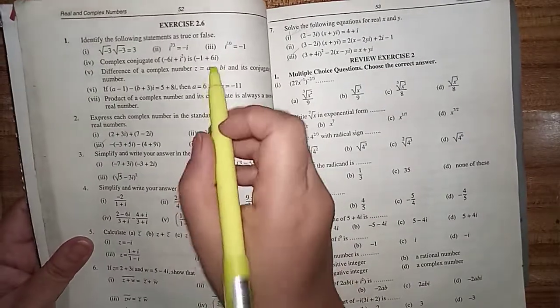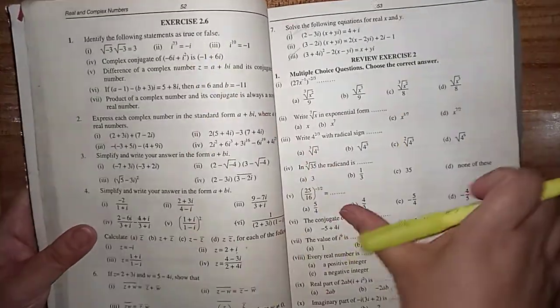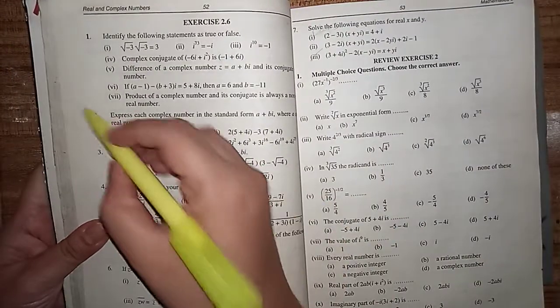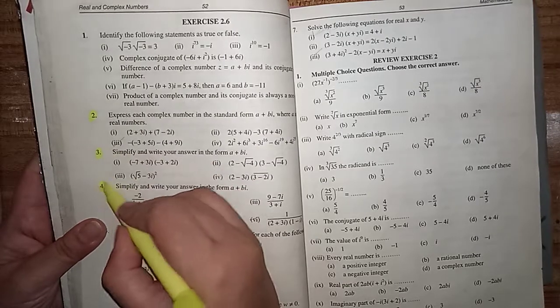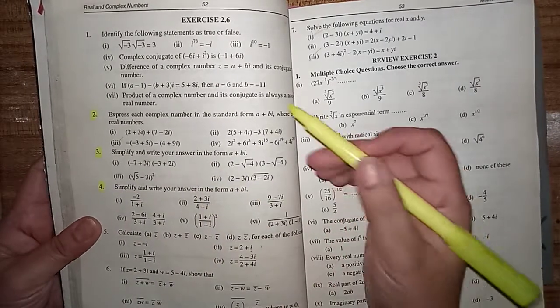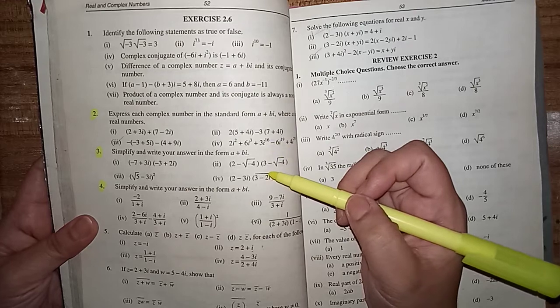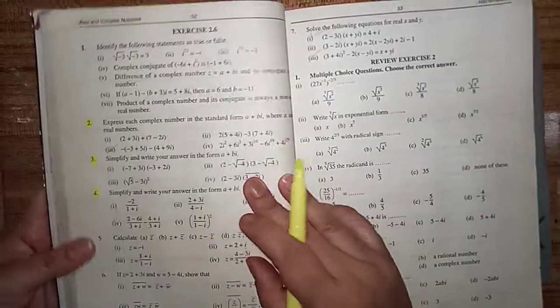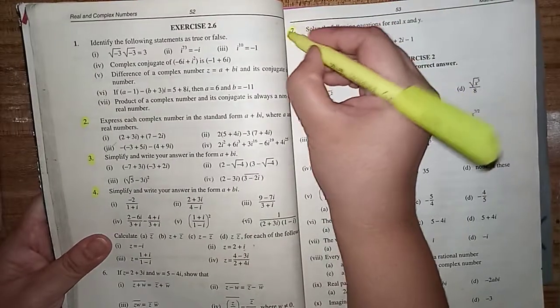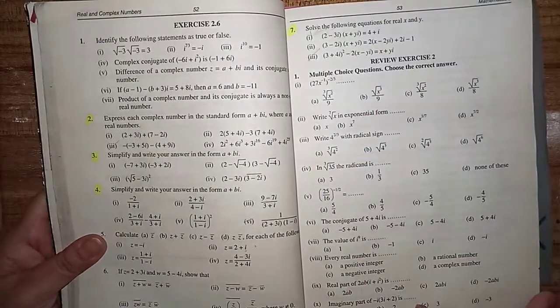Now exercise 2.6. Question number 2, question number 3 and question number 4. These are very important. Question number 2 and 3 are very important questions. Question number 4 you can check. And question number 7 is long, important for long question answers.